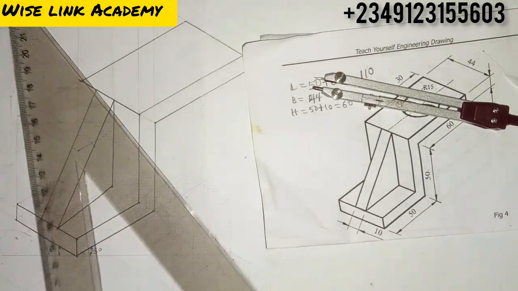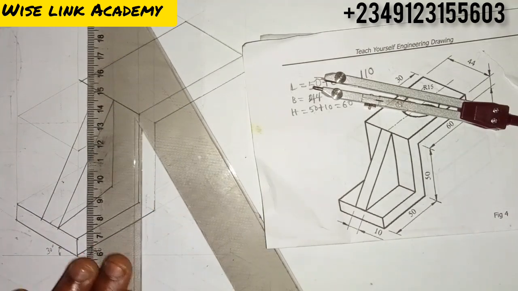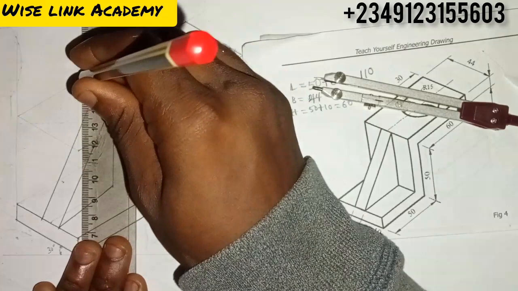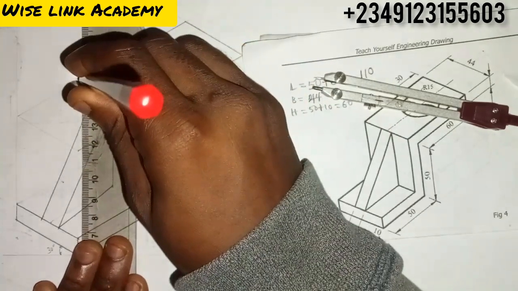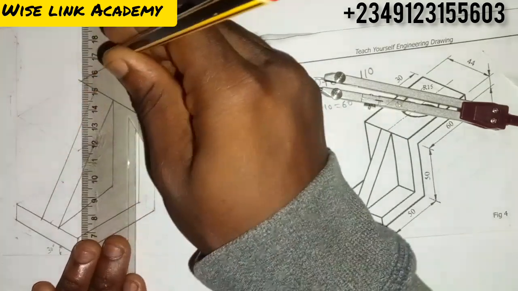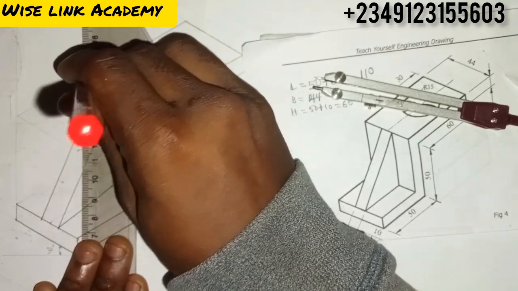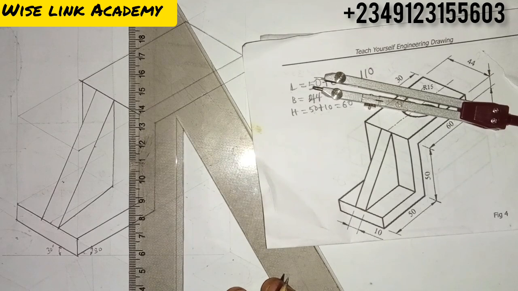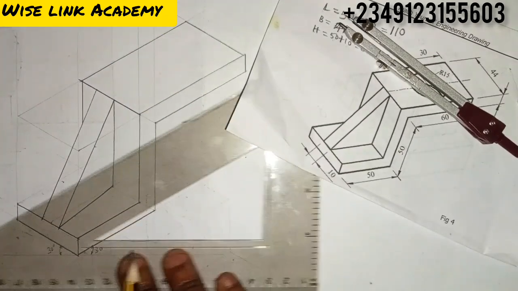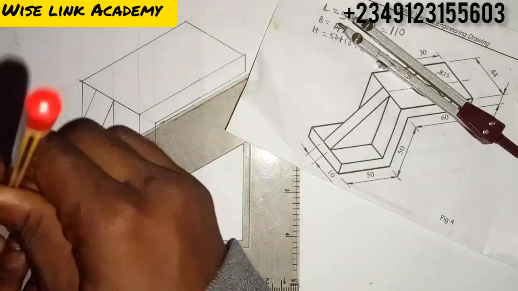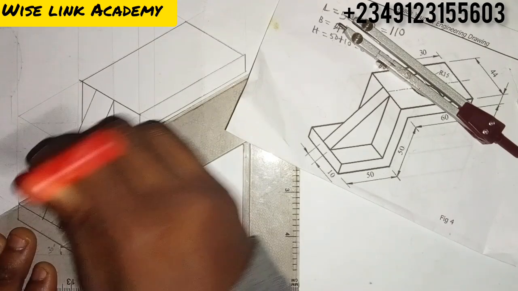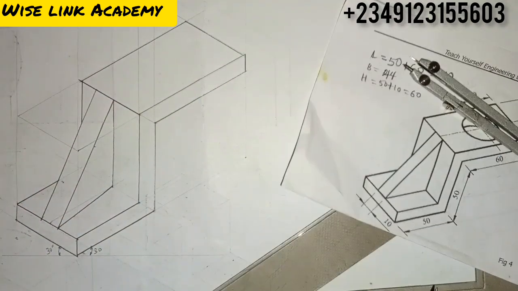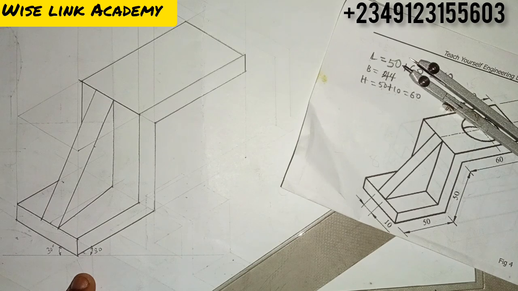Automatically, I'll just take my set square this way. Then I'll take in this aspect here, touching this place. You can see that. Then take your set square this way. You take in this place because you have found a reasonable point for that. You'll be having this.